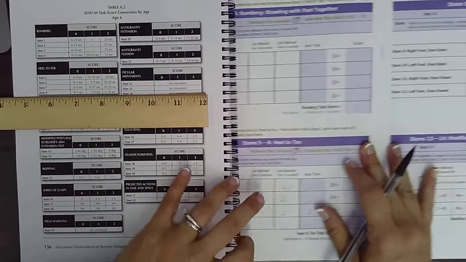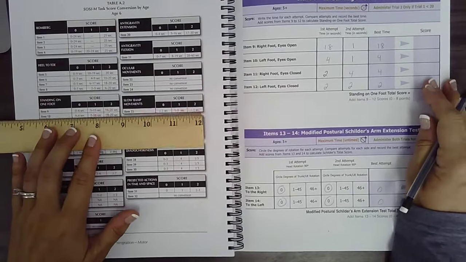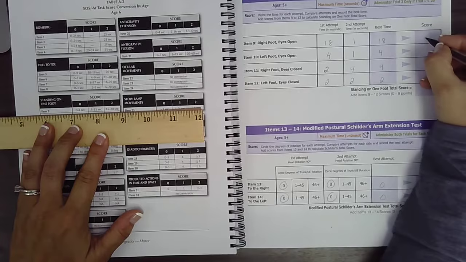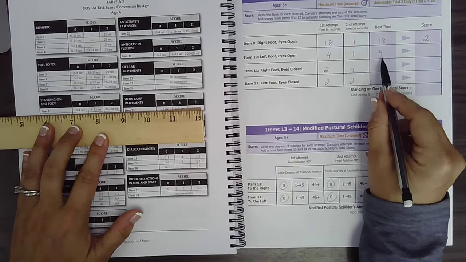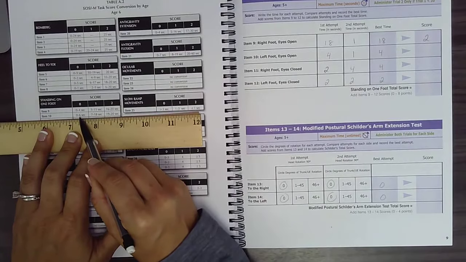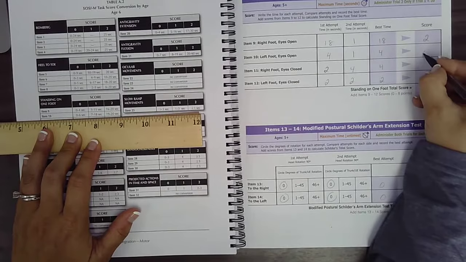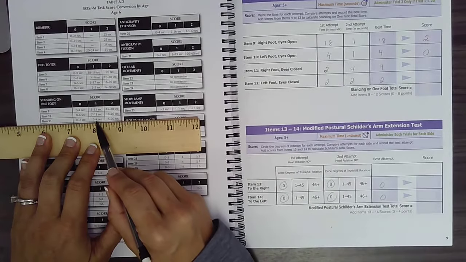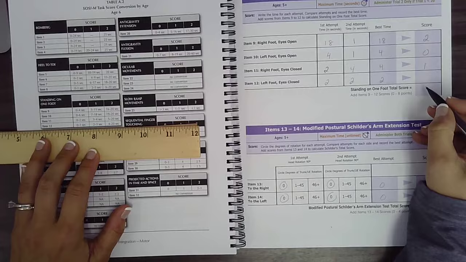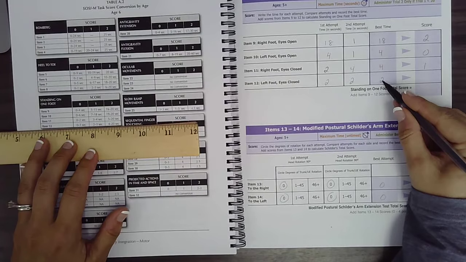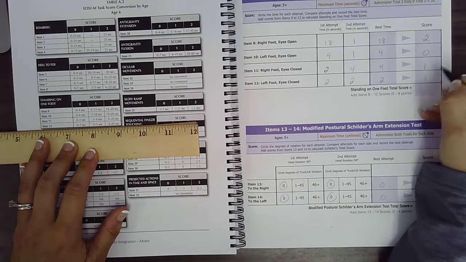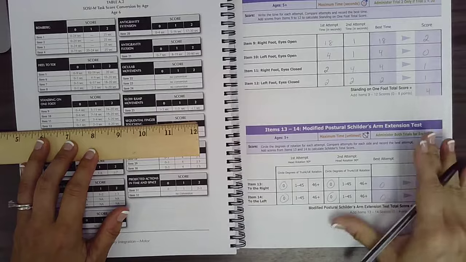Working my way through, item 9, his best score was 18, and it converts to a 2. Item 10 is a 4. 4 seconds is here, so it converts to a 0. Item 11, 4 seconds, actually gives him a score of 1. You see that? There we go. And 2 seconds was his best time for item 12, and that gives him a score of 1. Add those all up, and we get 4.